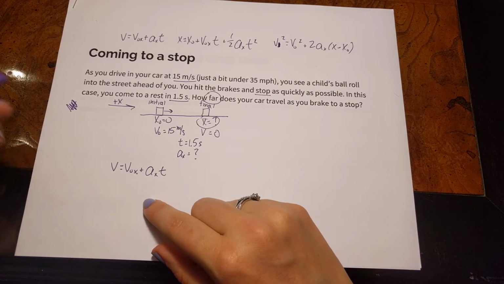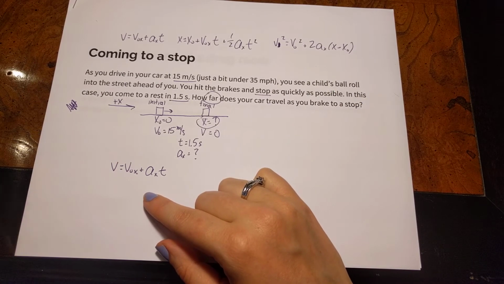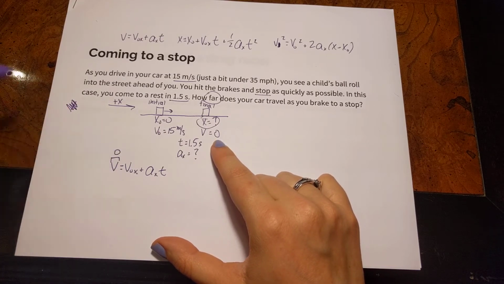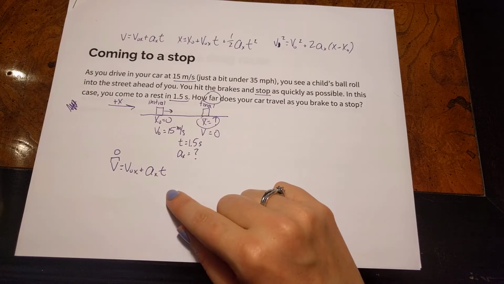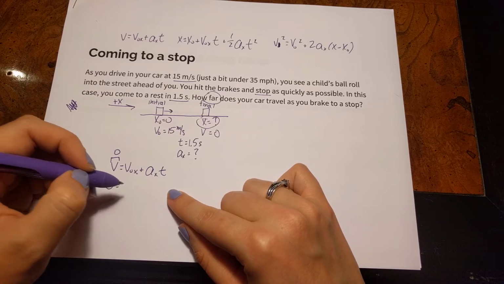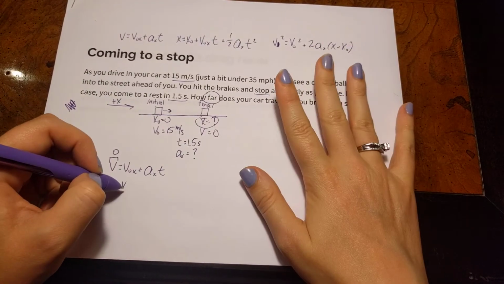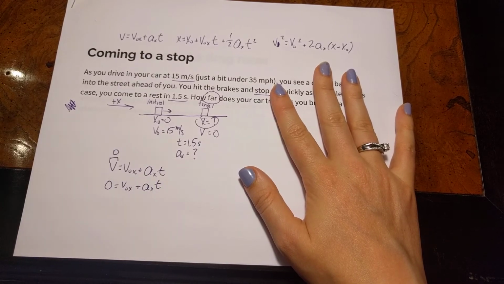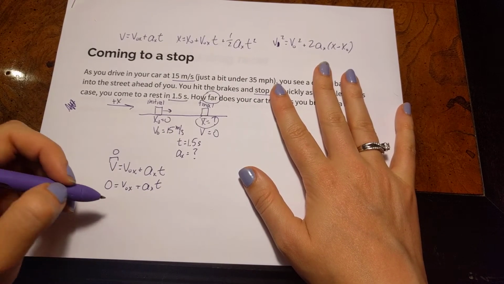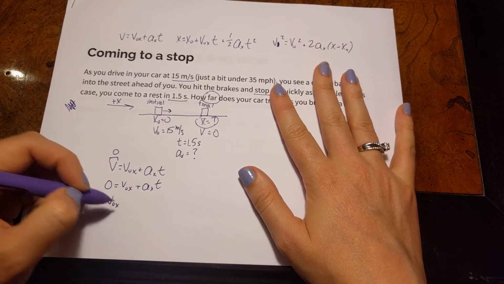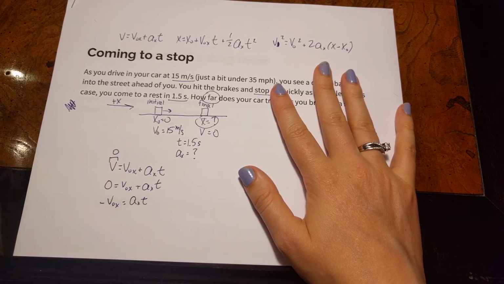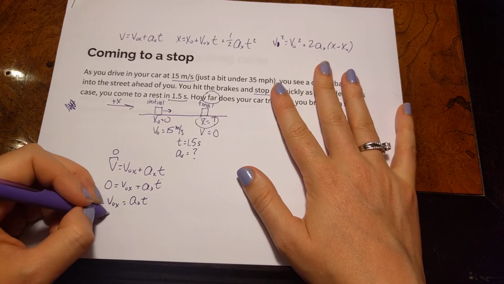So here's our equation. I'm going to now plug in any zeros, right? Well, we have said that our final velocity, that's 0. Everything else here is known. All right, so we have 0 is equal to our initial velocity plus our acceleration multiplied by time. So now I'm going to rearrange this, solving for time. So you have negative initial velocity is equal to acceleration times time, and now divide both sides by acceleration.